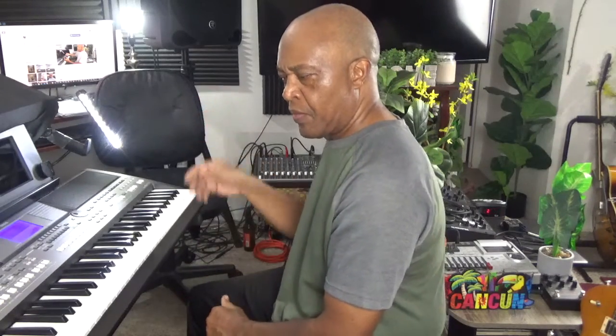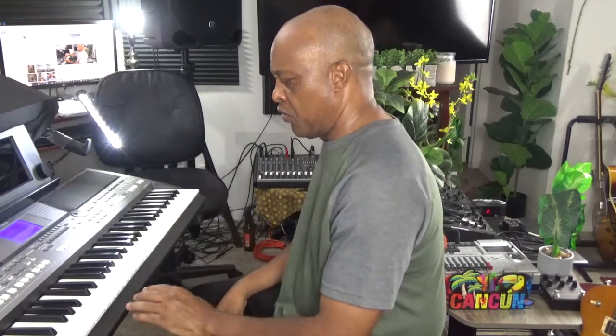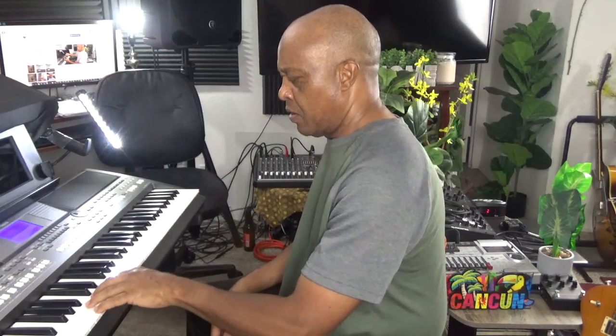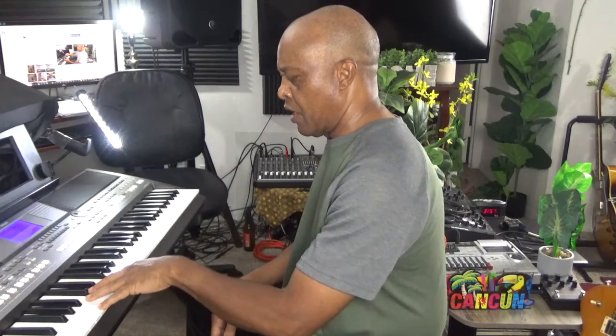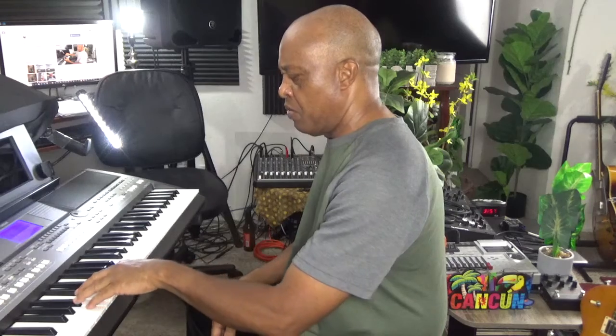And then of course the next one is G, which I am anticipating across the bar line. The G is the flat 7 in the key of A major. So we have A7 flat 9. Of course the flat 9 for A would be B flat.